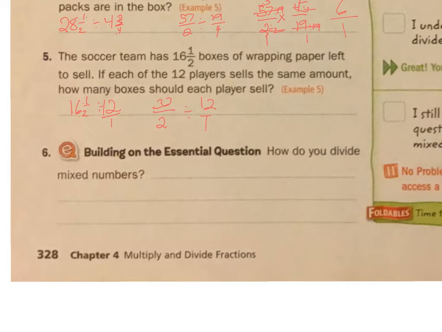Now I'm going to keep, change, change. Keep this, and then change that, and change that. So now I have 33 times 1 is 33. 2 times 12 is 24. Now, how many times does 24 go into 33? One time, and it leaves me with 9 over 24. 1 and 9/24.